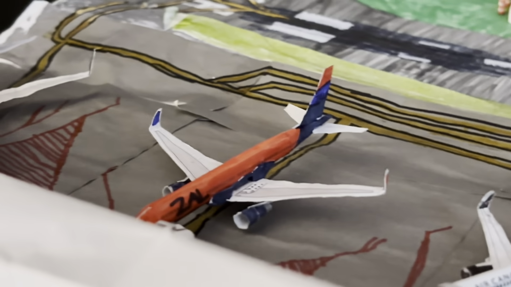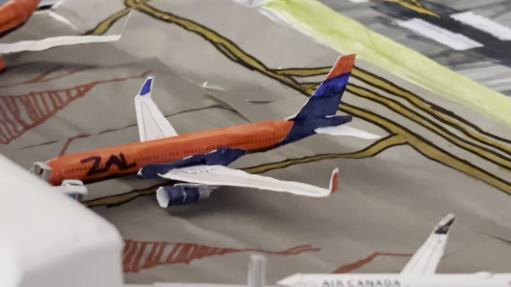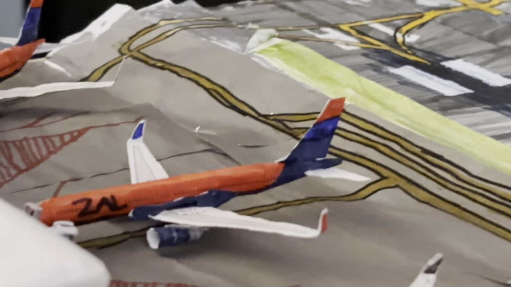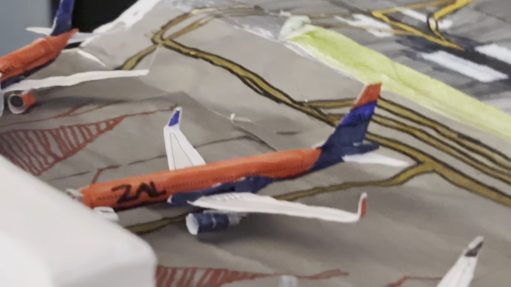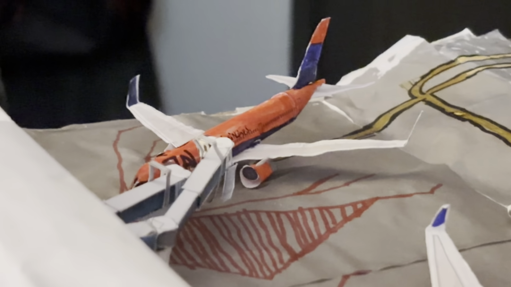I'm gonna adjust my settings real quick. There we go. Now that is ZAL flight 804 out to, let's check my list here, Nuuk, Greenland. So yeah, pretty cool. We have ZAL flight 505 heading out to London Heathrow.